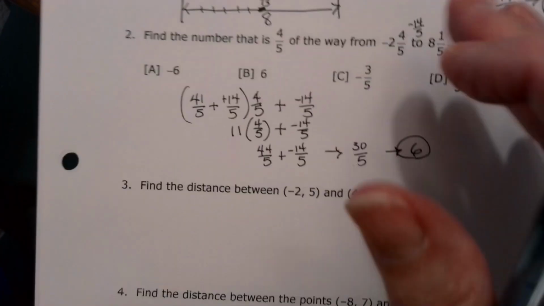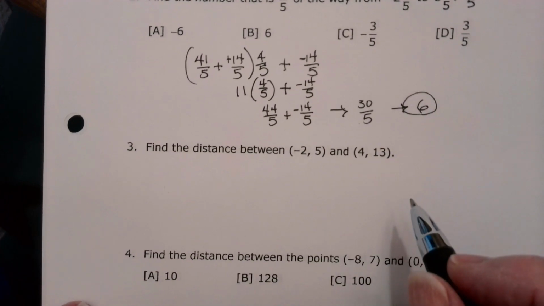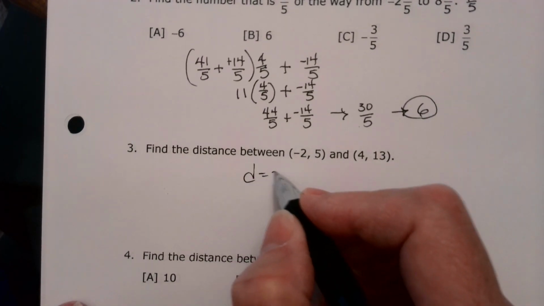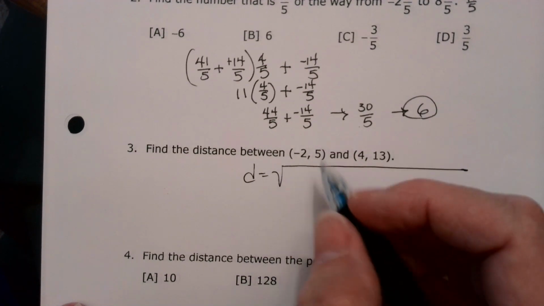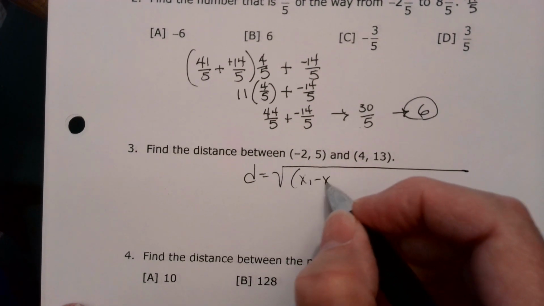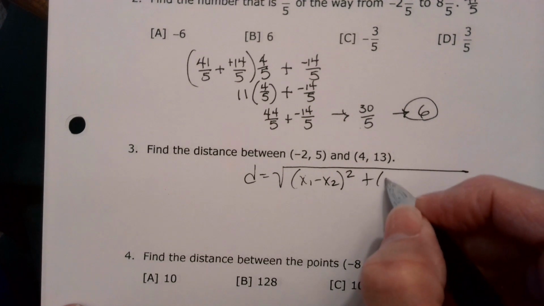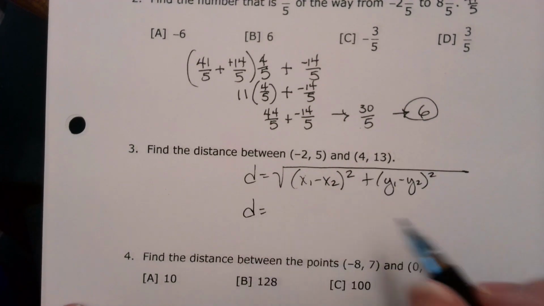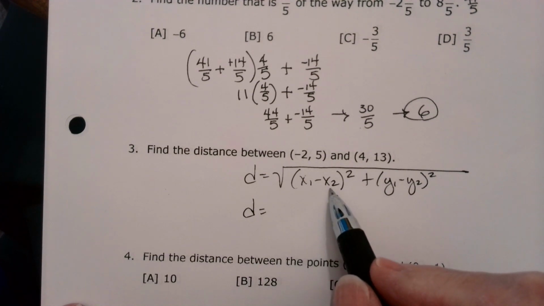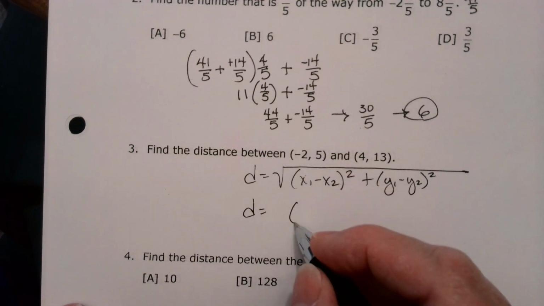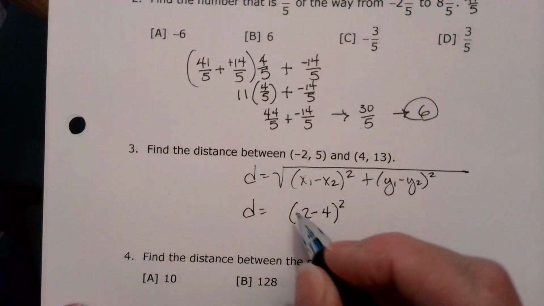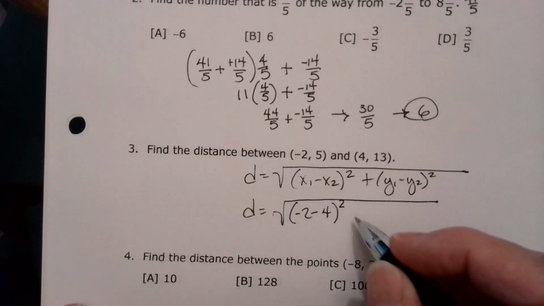Now these were on number lines. But what if it was on a coordinate plane? If we want to find the distance, we need to know the distance formula. So I'm going to write it right here. You need to memorize this. This is the first x minus the second x, put it in parentheses squared. The whole thing is going to be underneath the square root.